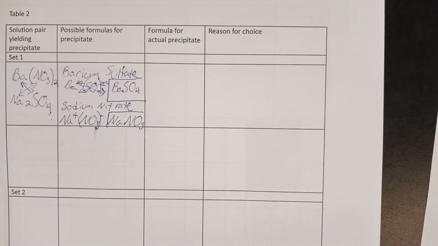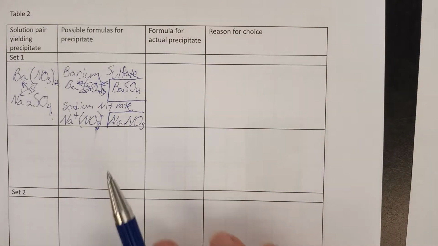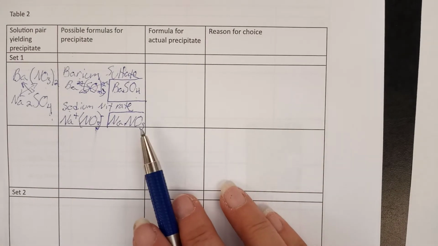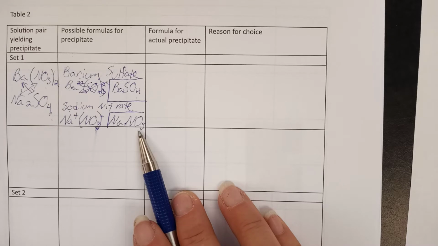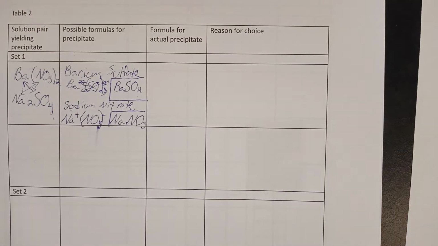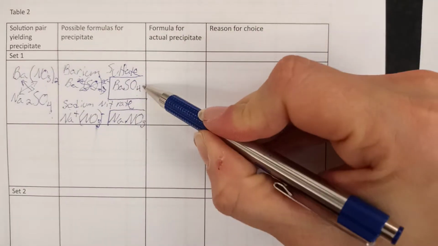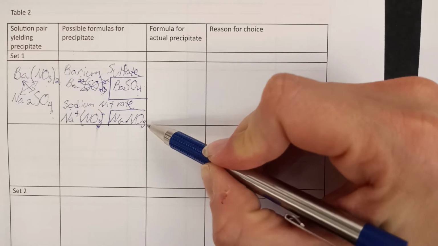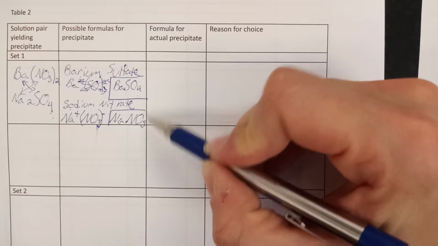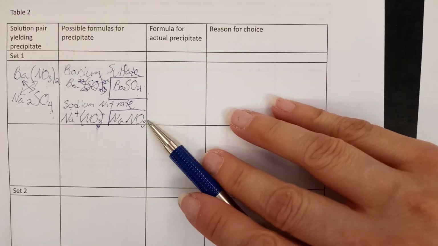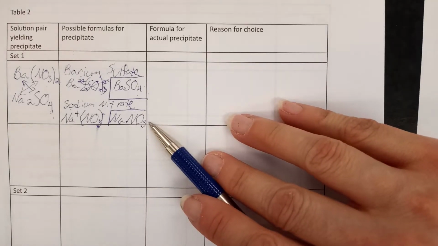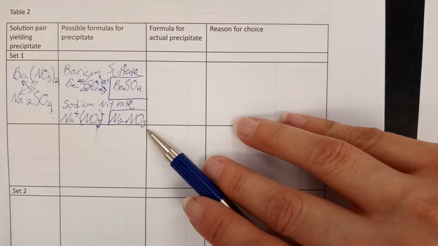Now, the most important rule that you need to understand here and keep track of is that when something is a precipitate, it will always be a precipitate. And if something is not a precipitate, it will never be one. So if I know that either of these things was a precipitate before, or if I know that either of these things was not a precipitate before, then I can simply use that argument to determine which one it is.